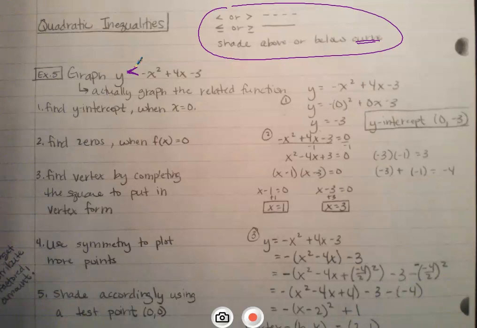All right, so the first thing we need to do is find our y-intercept. So that is when x equals 0. I've done that for you. I've put 0 in for x and solved and got y equals negative 3. So my y-intercept is (0, -3).